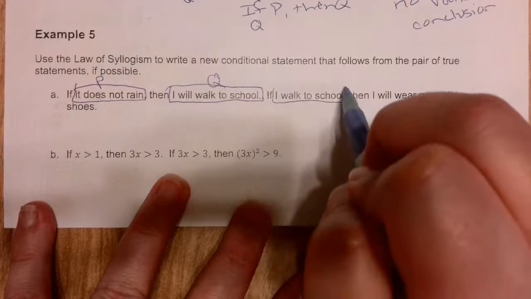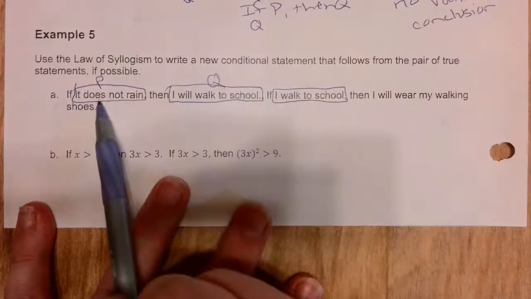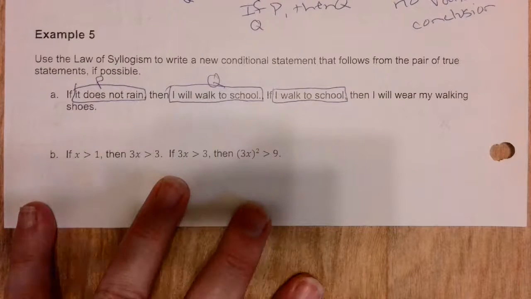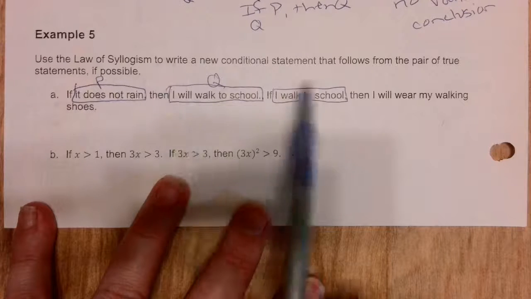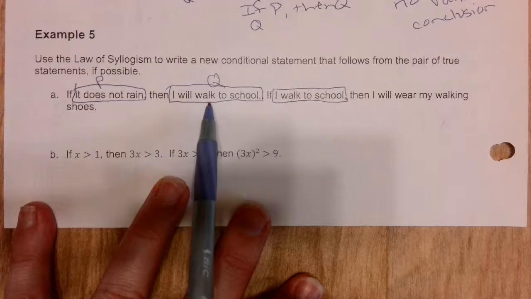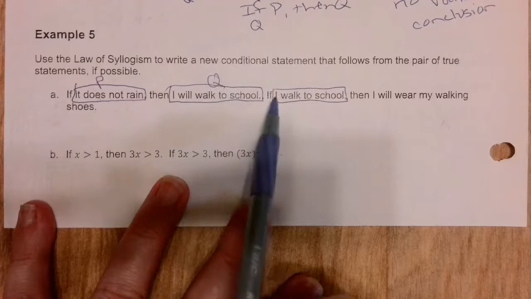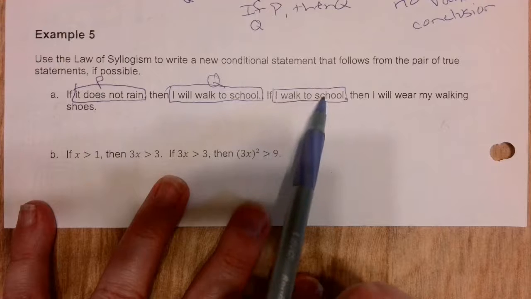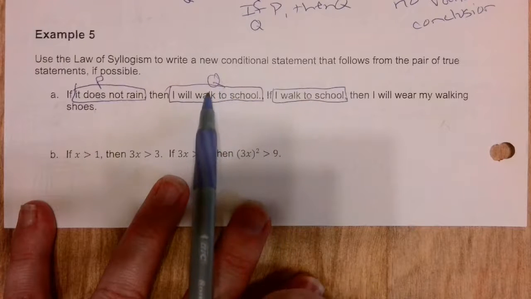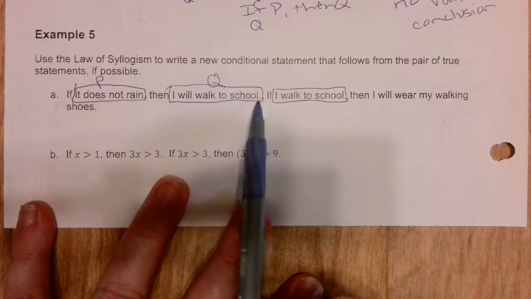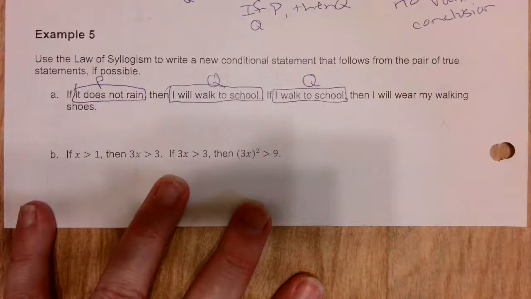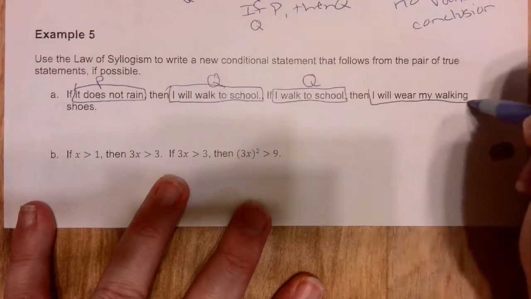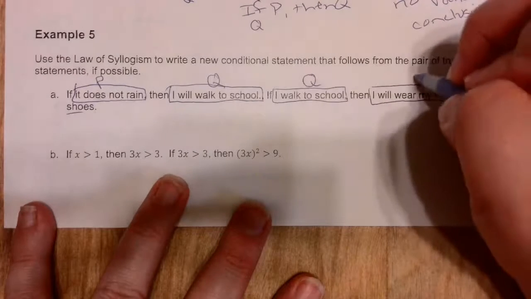If I walk to school, is that P? Is that Q? Or is that a third one? Now I understand P, okay, P says does not rain. This says nothing about rain. Q says I will walk to school, and this one says I walk to school. They're not exactly the same, but they're basically saying the same thing. I will walk to school, I walk to school. The only word missing is the will. That's Q again. Then I will wear my walking shoes. That is a new statement. That's R.